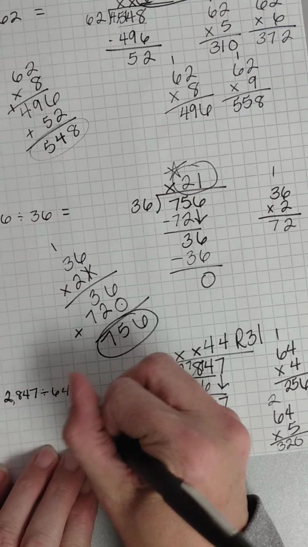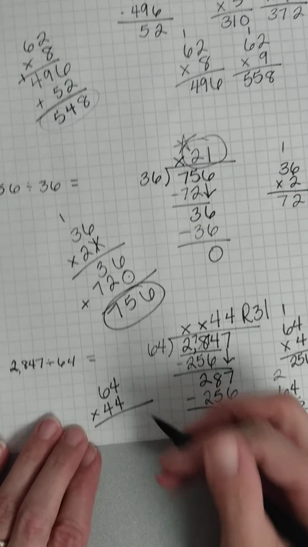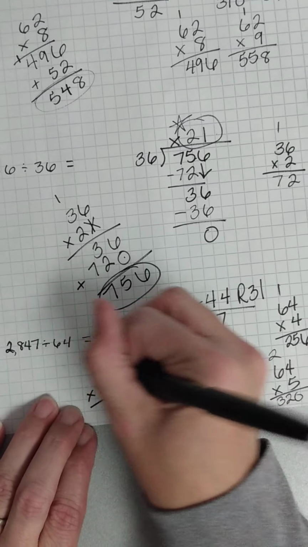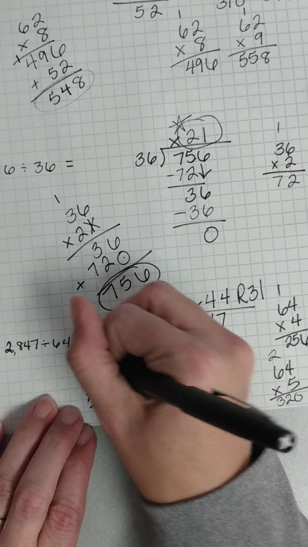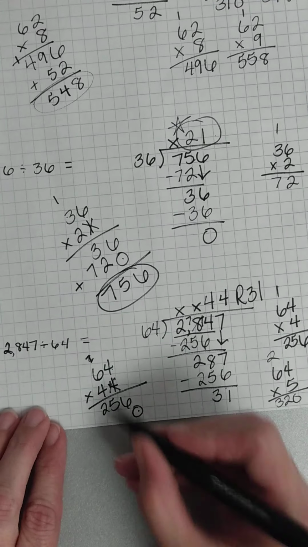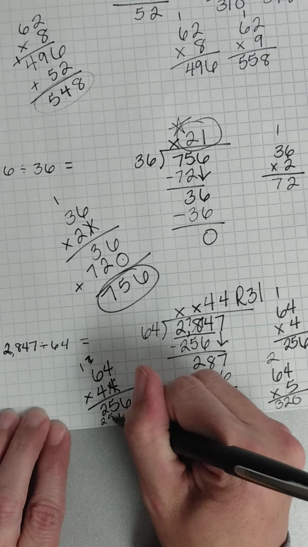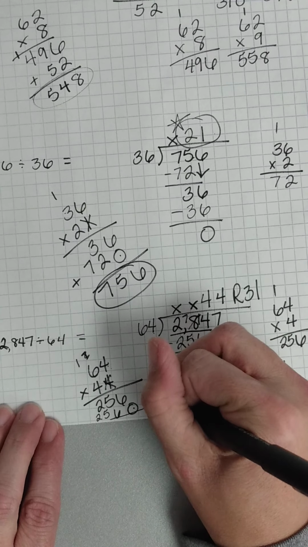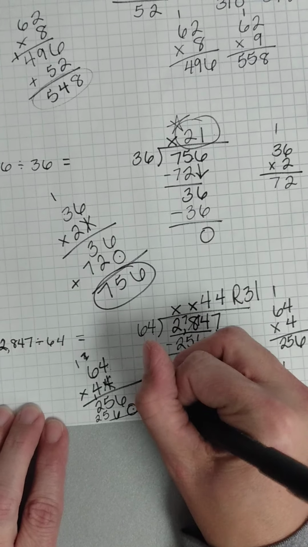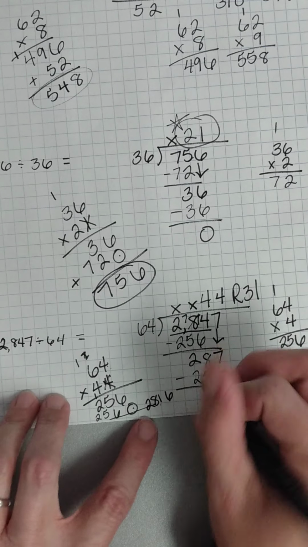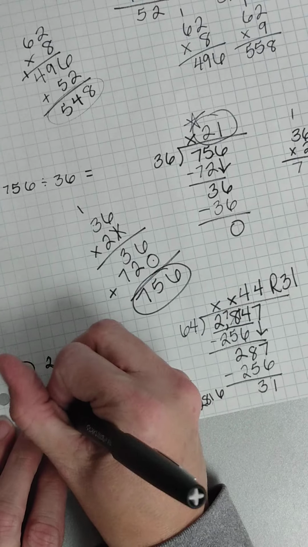I'm going to use multiplication, because that's the inverse of division, to check myself. 4 times 4 is 16, 24, 25. I need a placeholder, and I'm not going to want to count that carry again. 16, 24, 25, and then I'm going to add those place values. Sorry, I got really low on the paper there. 11, 8, I get 2,816, which is not what I started with, but I can't forget to add in my remainder.